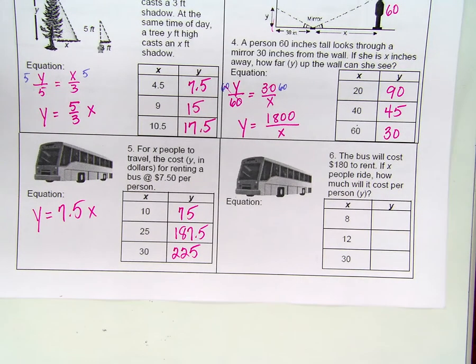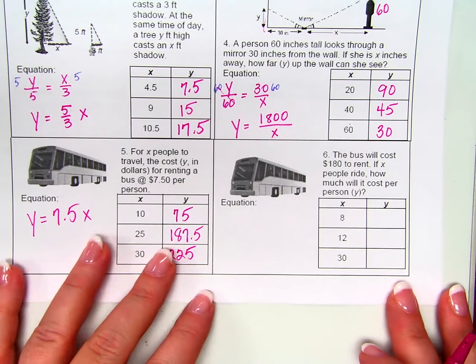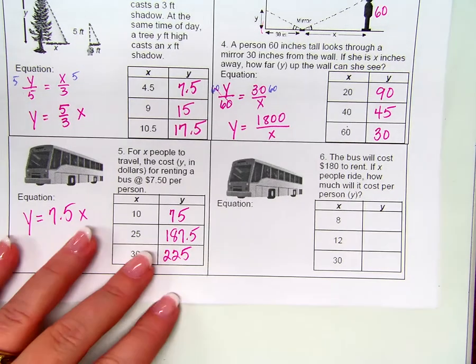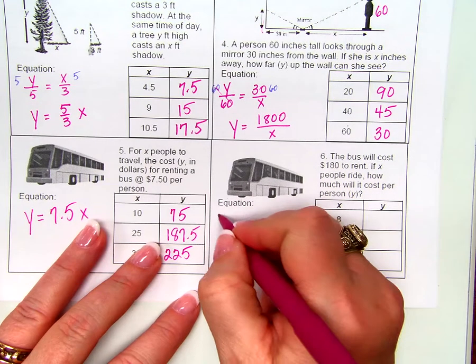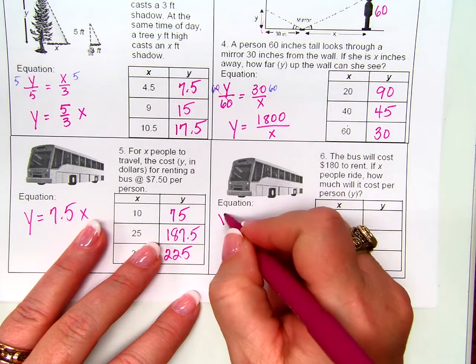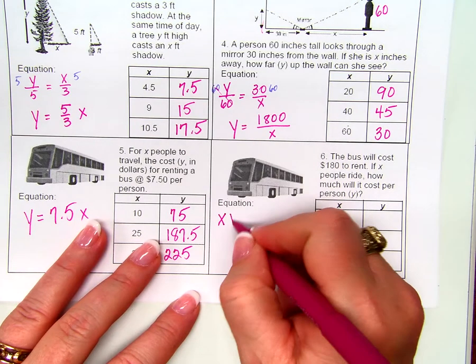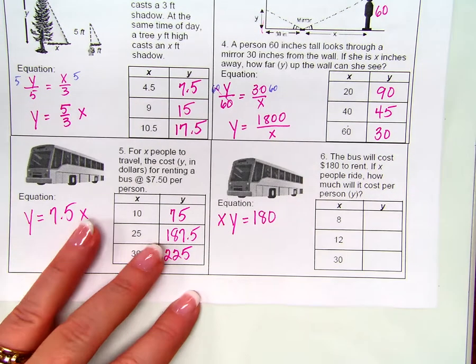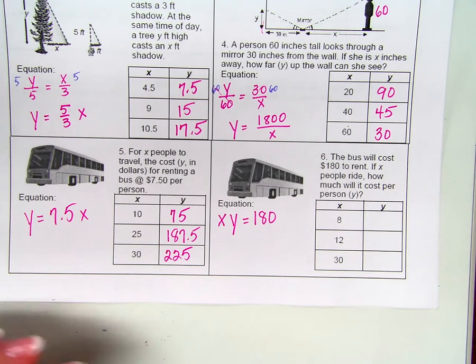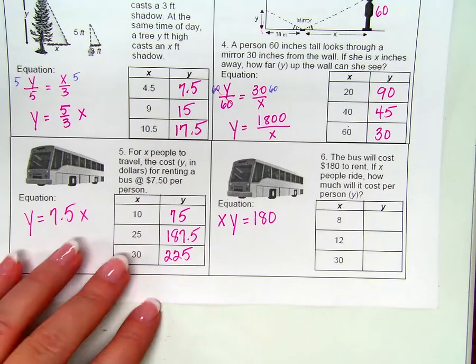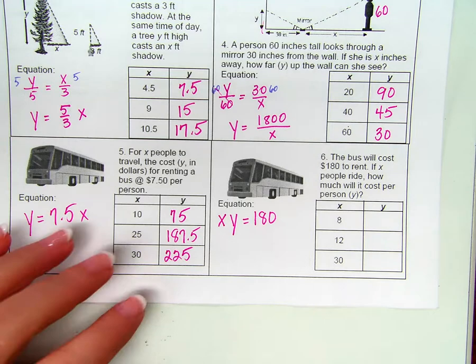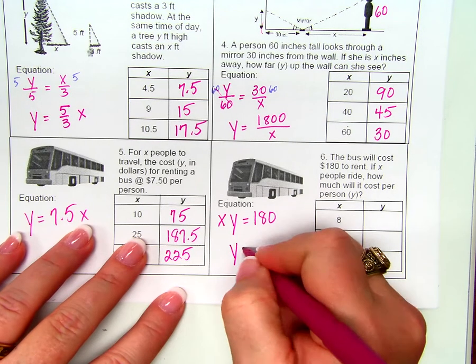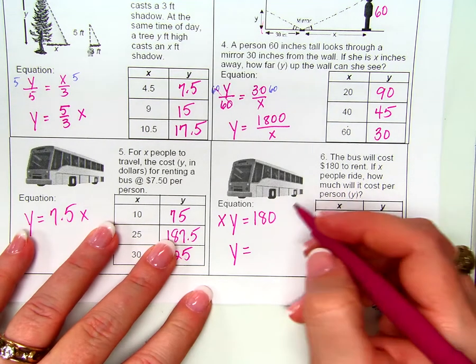The bus will cost $180 to rent. If x people ride, how much will it cost per person, y? So x people to ride times the cost should equal 180, right? But then again, the same question as these other two above it: is that normally how we see an equation that we work with? Normally it's y equals, right? So in this case, it would be y equals what? Very good.